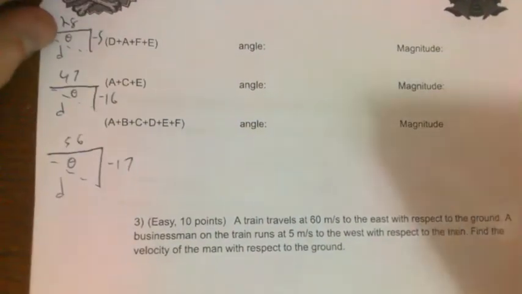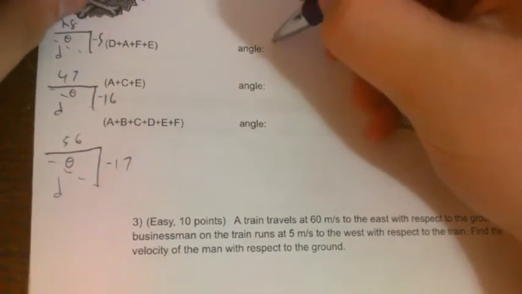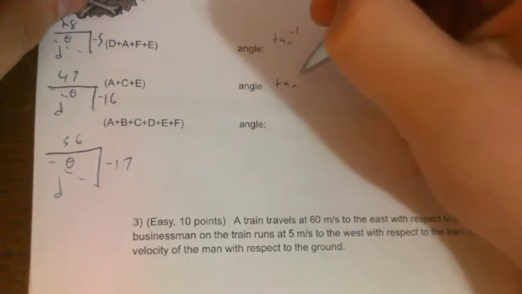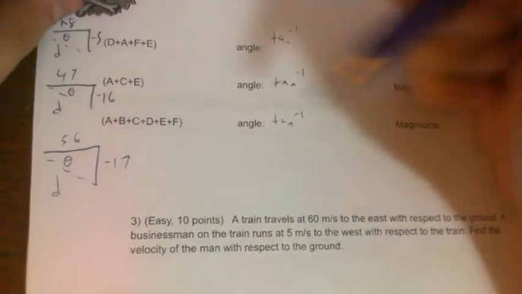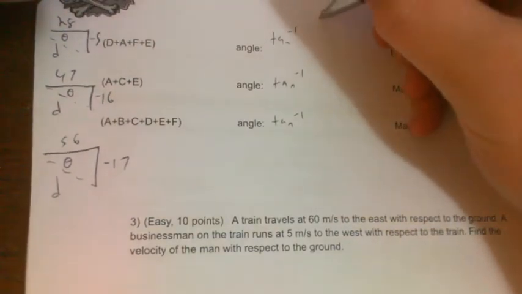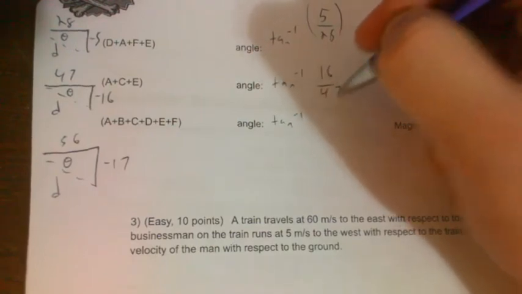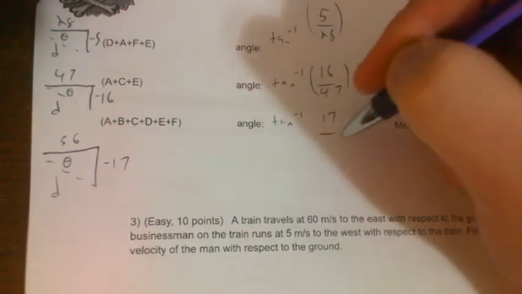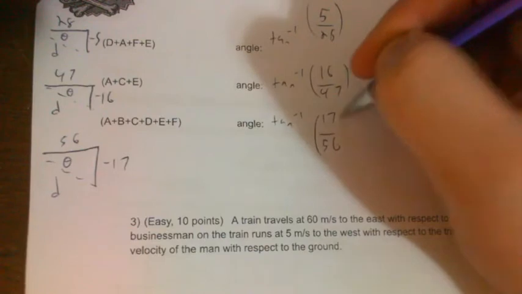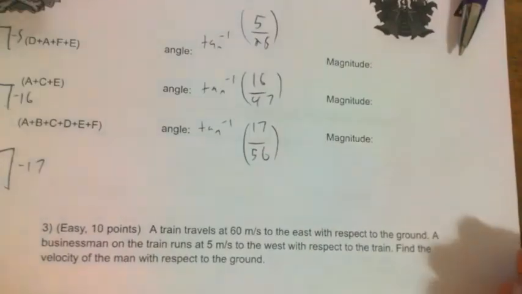Okay, so angle, again, in all these cases we're finding angle by doing tangent to the negative first of the opposite side over the adjacent side, the far side over the close side, basically. So that's 5 over 28. That's going to be 16 over 47. And that one's going to be 17 over 56. Let's go ahead and just get all of these out of the way really quick.